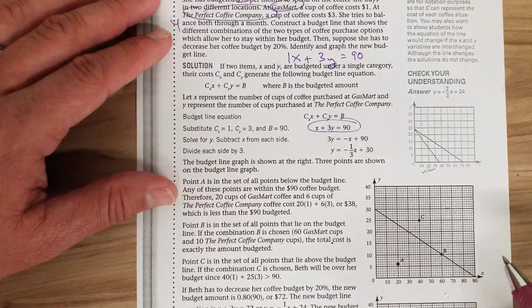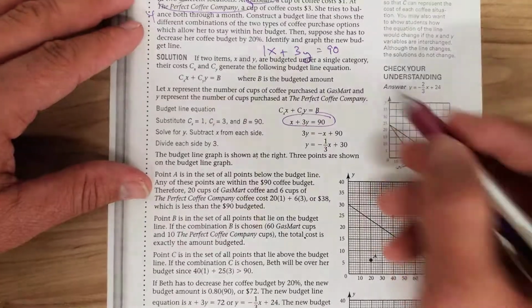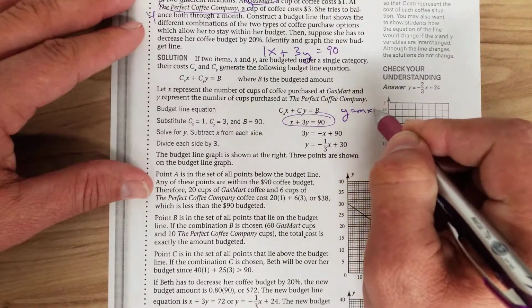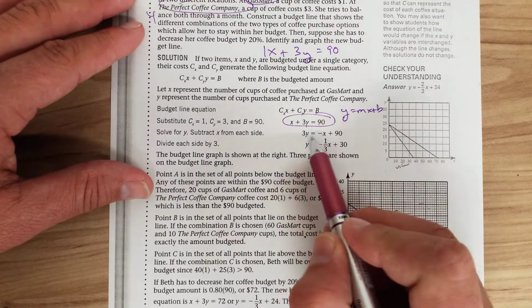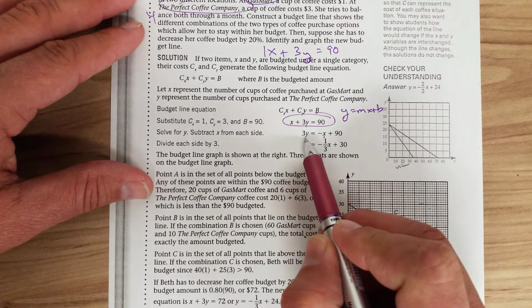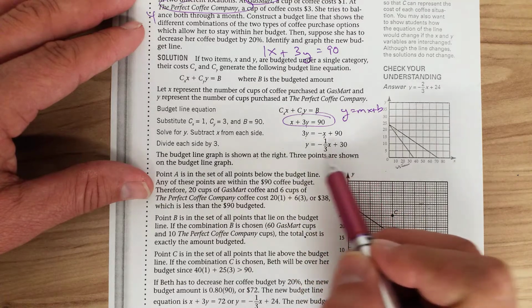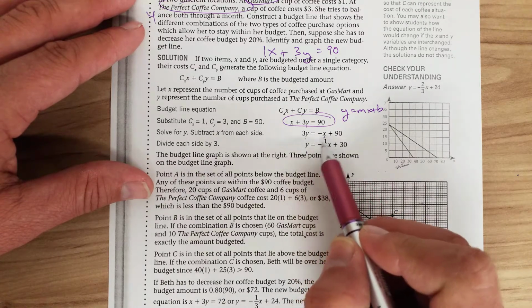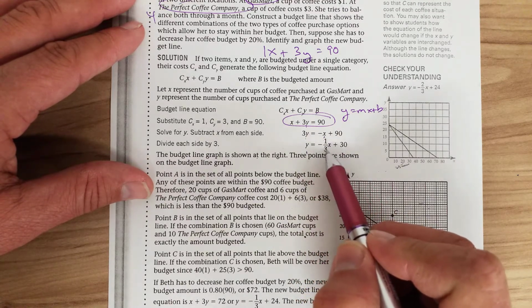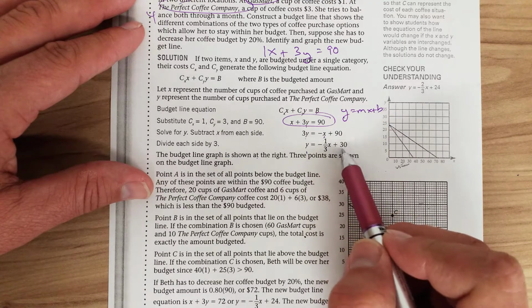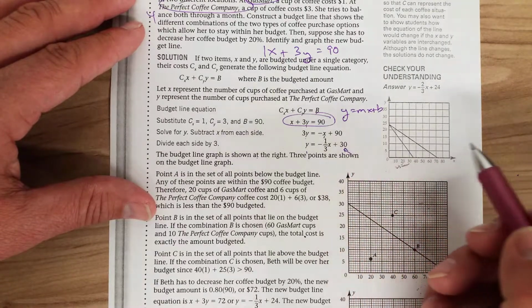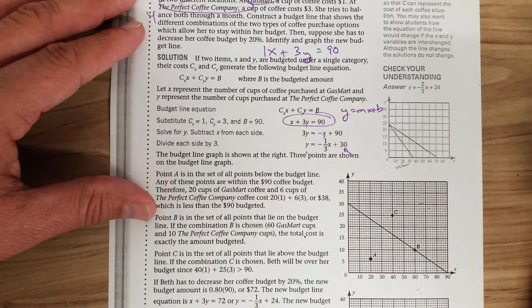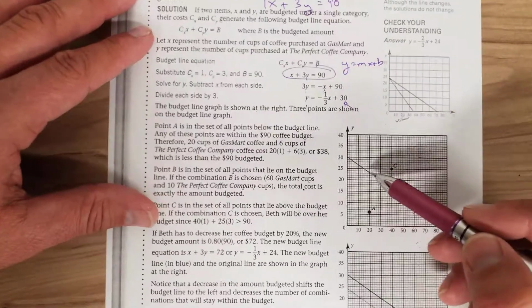If we were looking to graph that and want to put it in slope-intercept form, remember slope-intercept form is y equals mx plus b, where I need to get y by itself. I would take away the x from both sides first, and that leaves me with 3y equals negative x plus 90, then dividing by 3. Negative x divided by 3 is negative 1/3 x. 90 divided by 3 is 30, and then you could graph it. Remember, you begin with our b number, which is 30. That's this point on the graph right here.